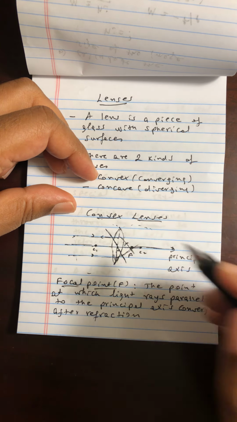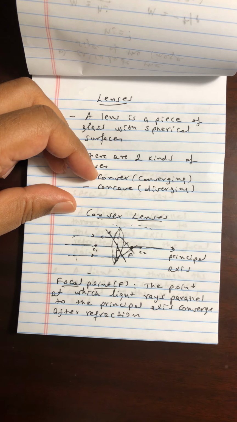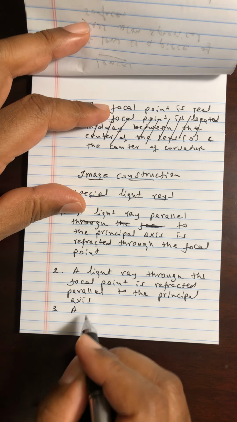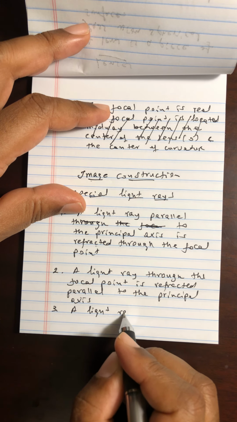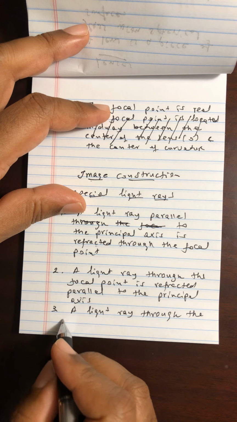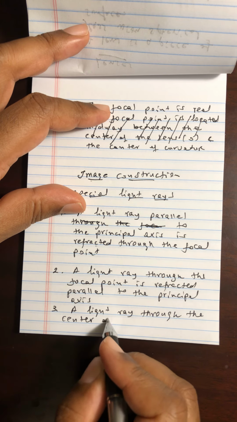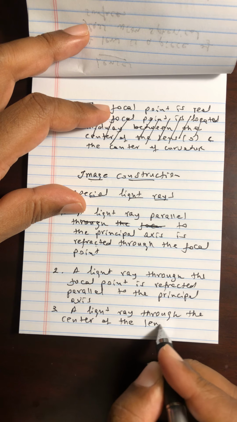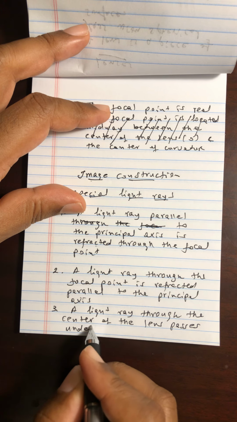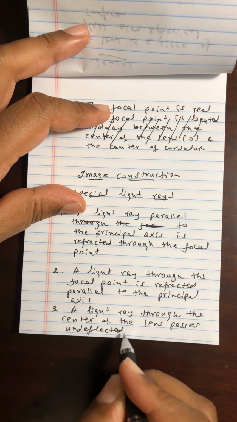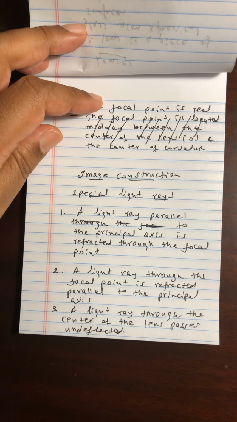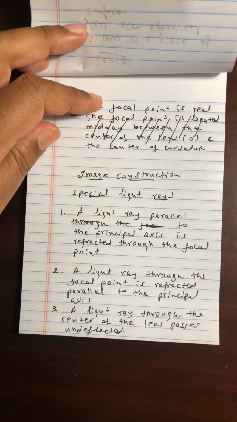So a light ray through the center of the lens passes through undeflected. These are the special light rays that we use to construct images. We just need a couple of them to construct an image.